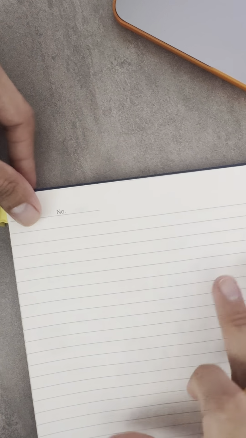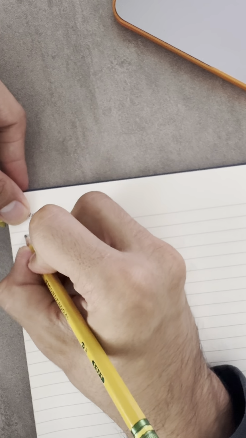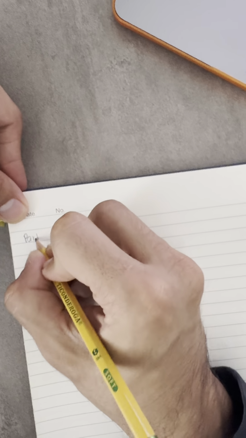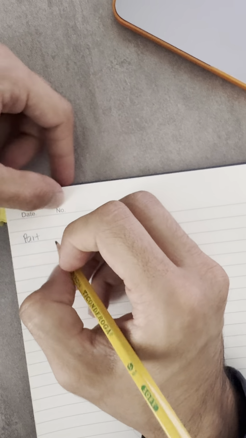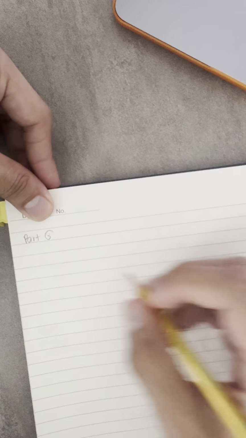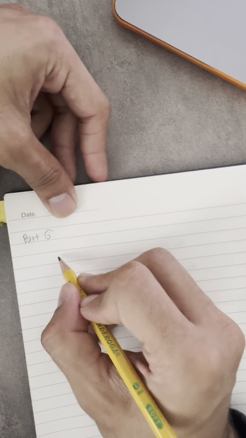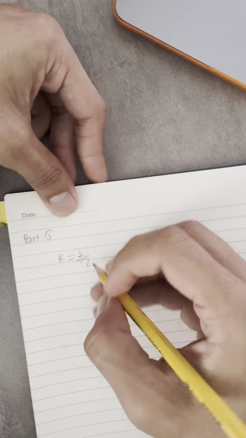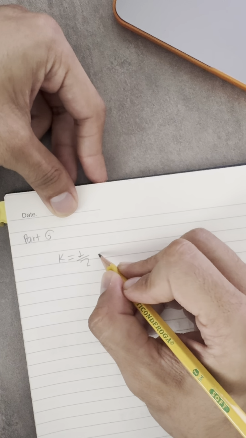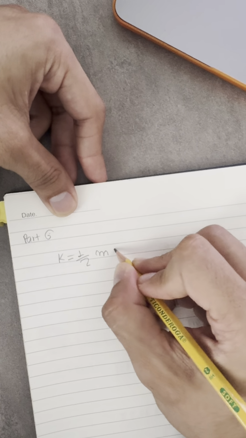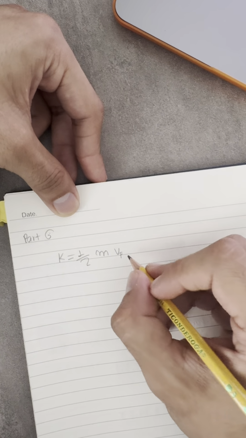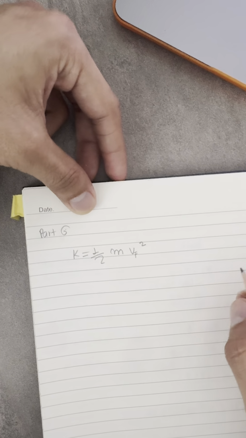And for part G, we need to find the final velocity or final speed. Our formula is going to be kinetic energy is equal to 1.5 times mass times final velocity, or speed, to the power of 2.